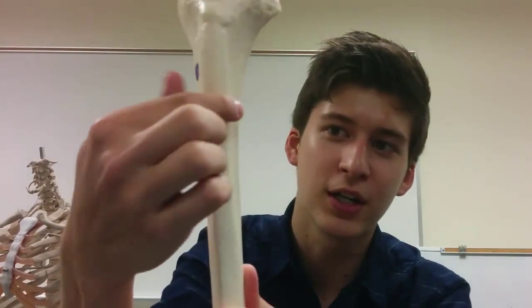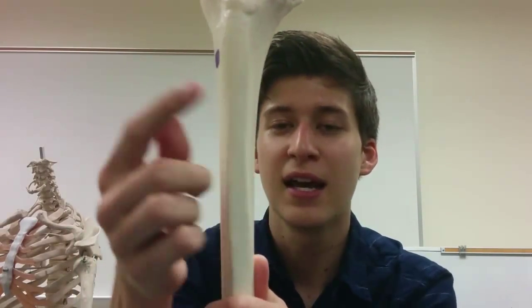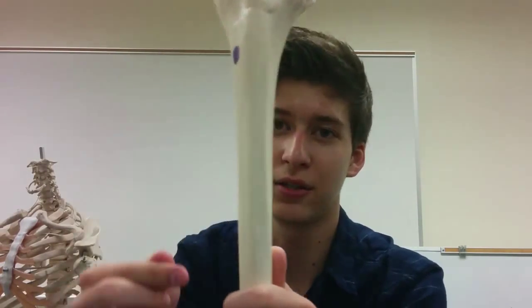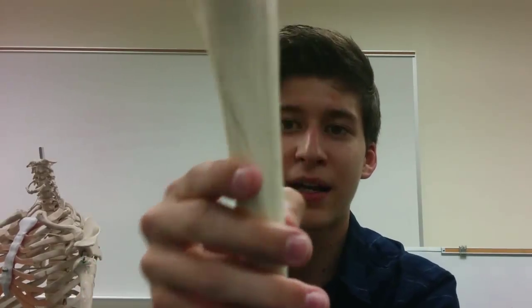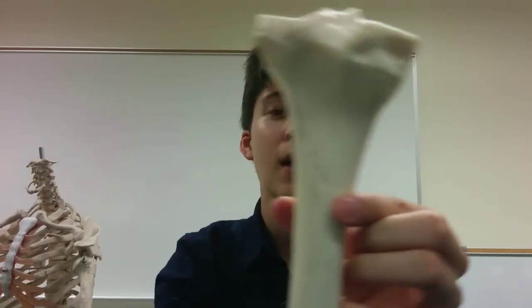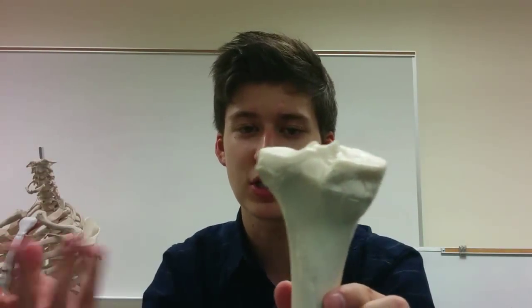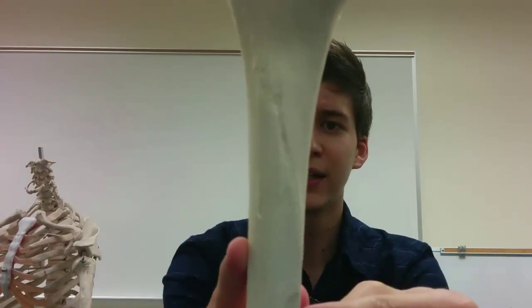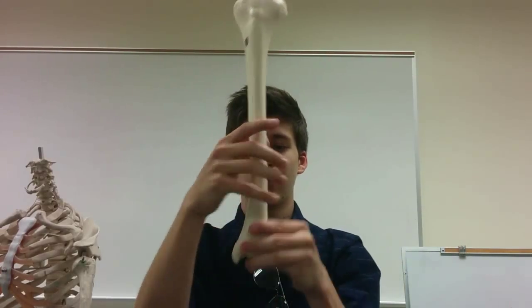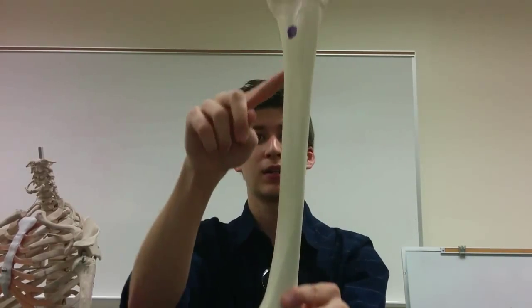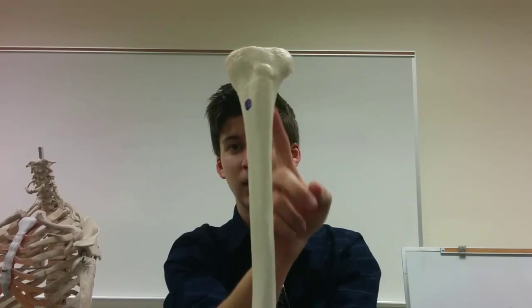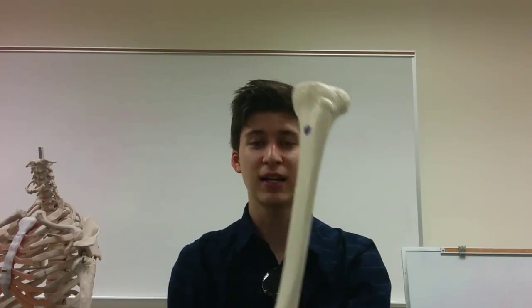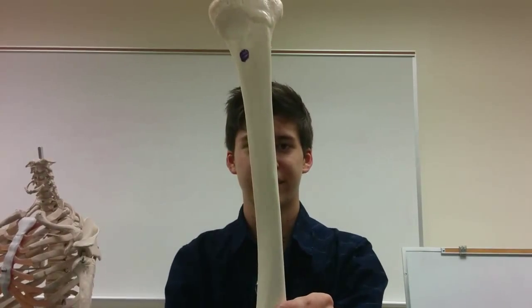So if you look at the front here, it's just this kind of sharper protrusion, and this is actually going to be facing anteriorly. Whereas if you look at the back of it, you're going to have this rough area. I hope the camera picks it up, but if not, you can pick up a tibia yourself and you'll be able to see it right away. There's a lot more of a rough area right in there, and that rough area is going to be facing posteriorly. So now, with this part facing medially and the rough part facing posteriorly, that's going to indicate that it is a left tibia.